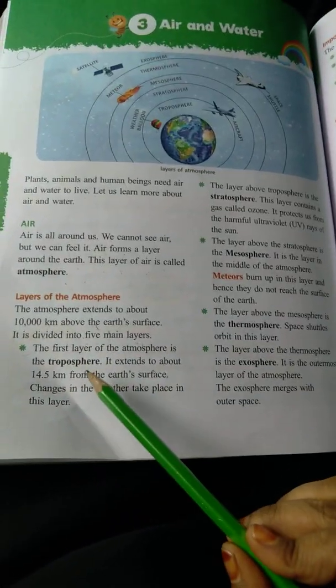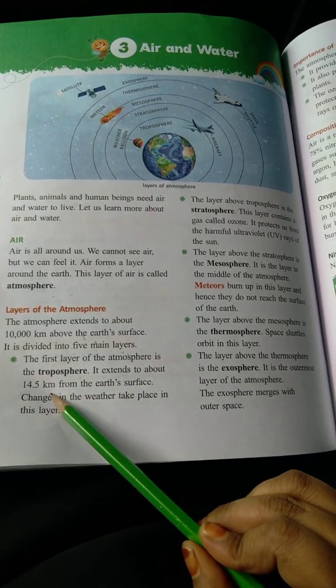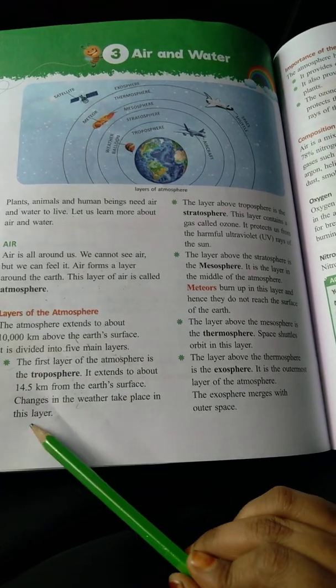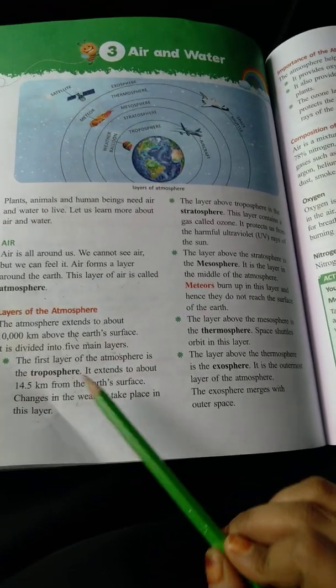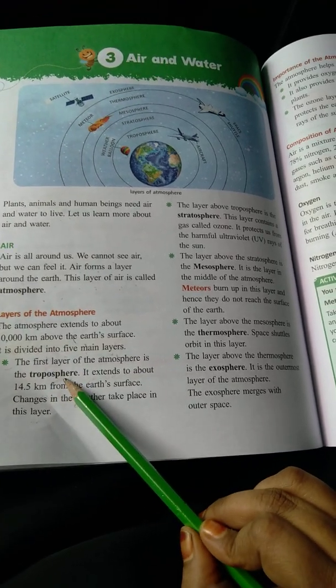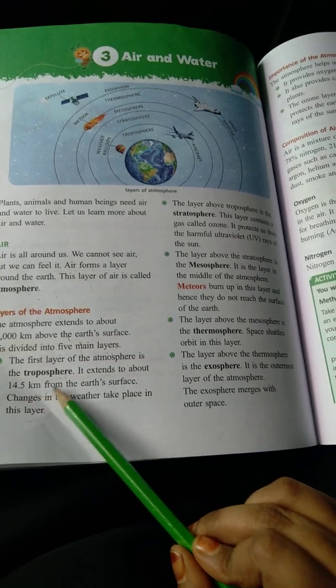Okay. The first layer of the atmosphere is the troposphere. It extends to about 14.5 kilometers from the earth's surface. Changes in the weather take place in this layer. So the first layer of atmosphere is called the troposphere. What is the first layer? That is the troposphere. How far does it extend? It extends to 14.5 kilometers from the earth's surface.